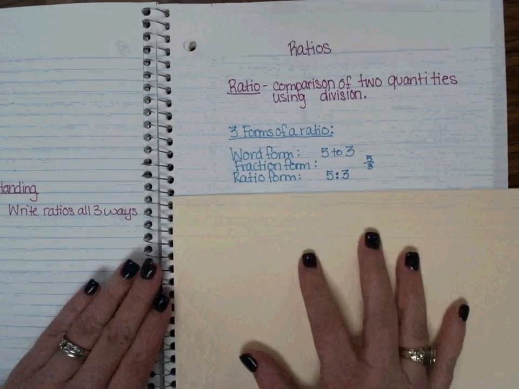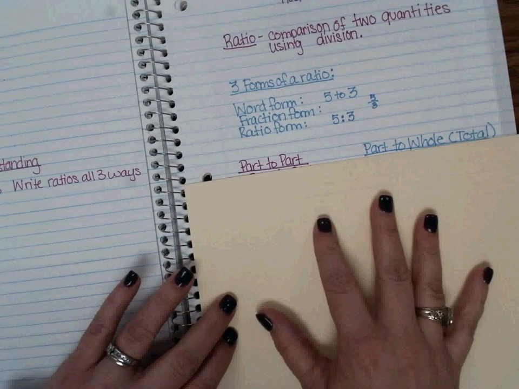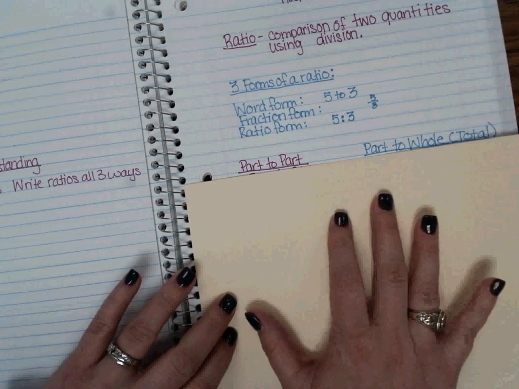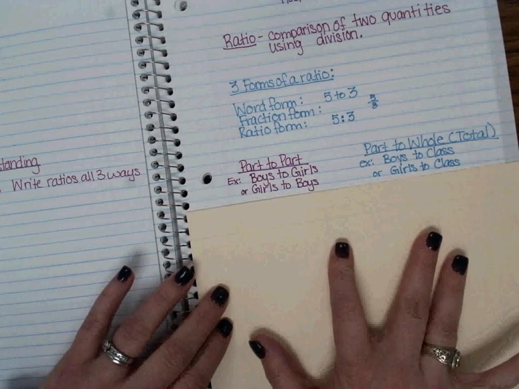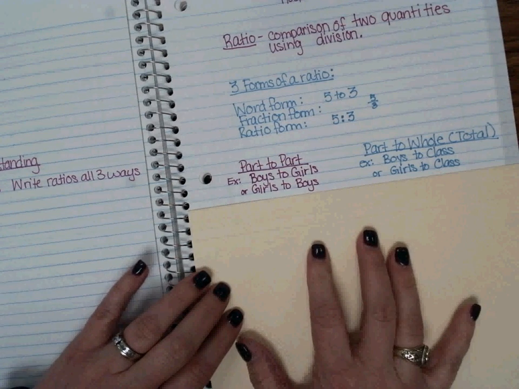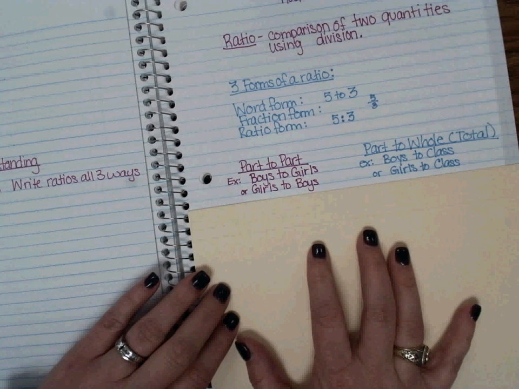We see ratios in two different ways. We see them as a part to part or a part to whole. Another way of saying part to whole is total. So, some examples of that is in a classroom we have boys to girls. We can also have girls to boys.